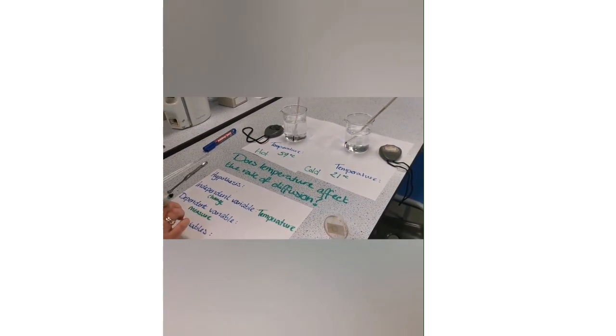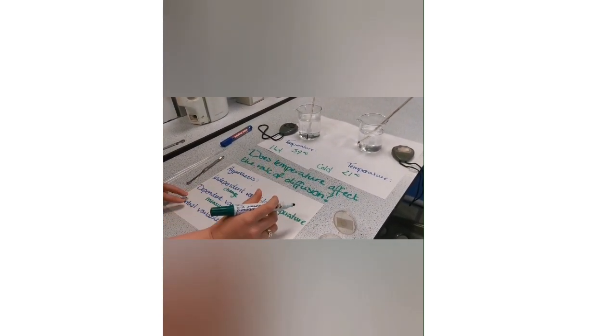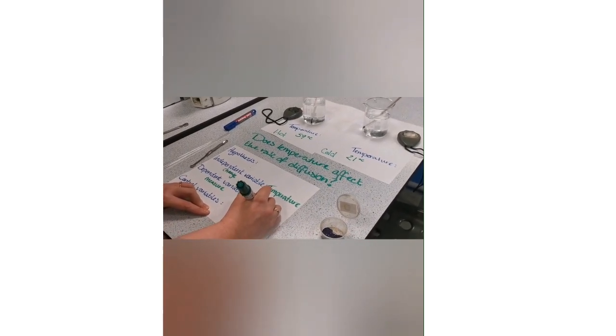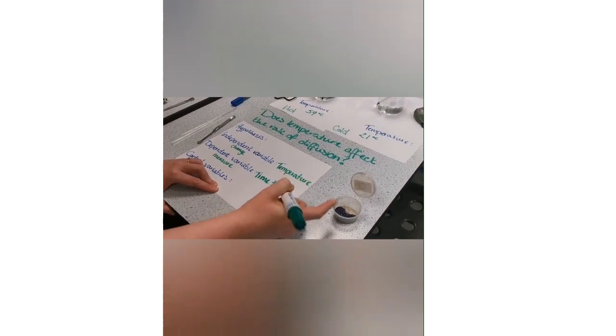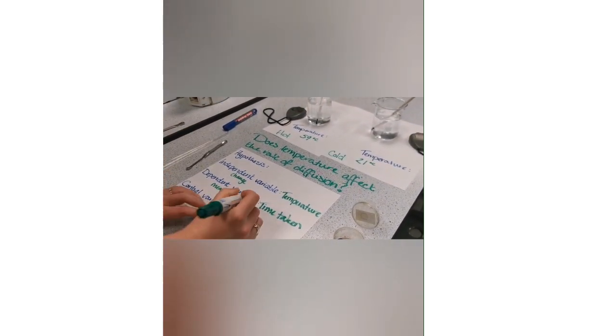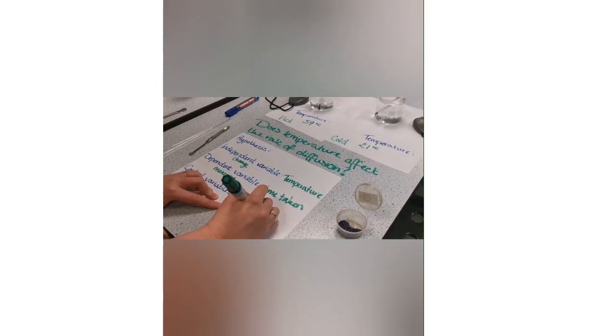The dependent variable, remember, is the thing that you measure. Now, we've got some equipment here on the table that is going to measure our result, and we are looking at the rate of diffusion. So what we are going to measure is the time taken for the colour of the potassium permanganate to diffuse through the water. Control variables, did you come up with any? What must we keep the same? Now there are a couple in this investigation, one of which I've already mentioned. We have got the same volume of water.